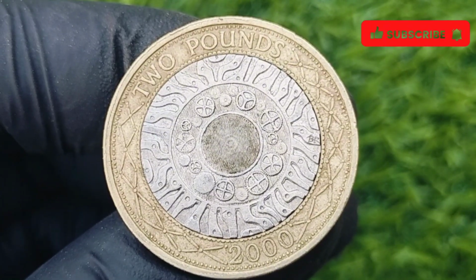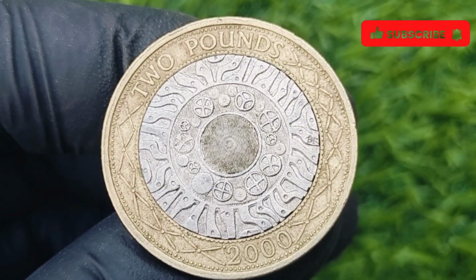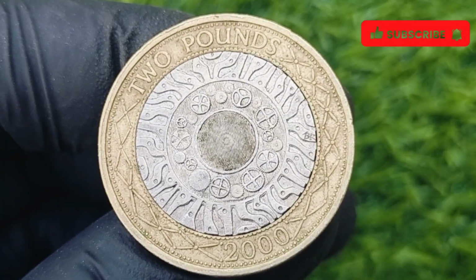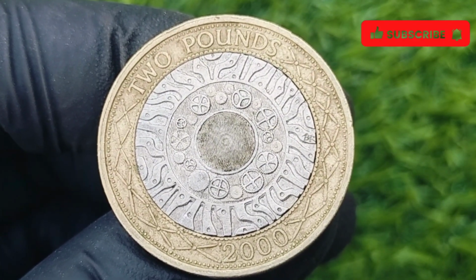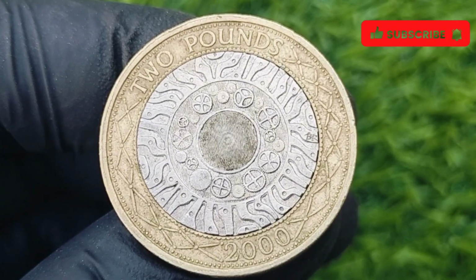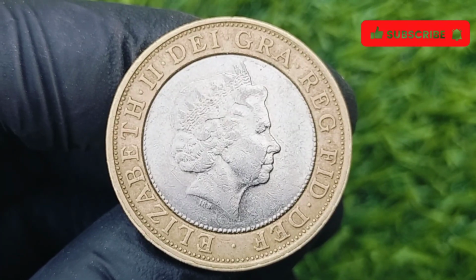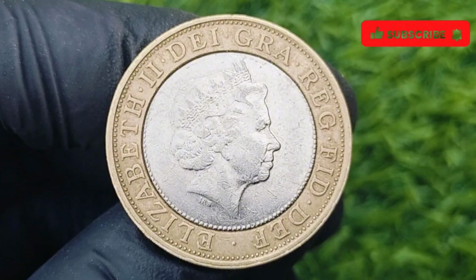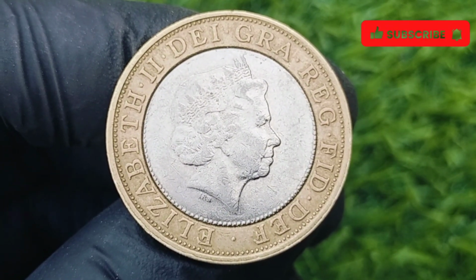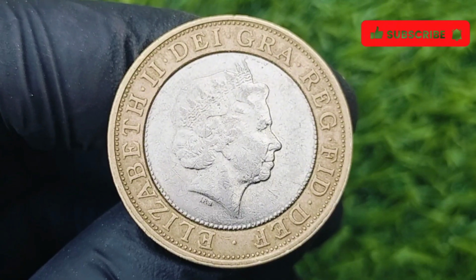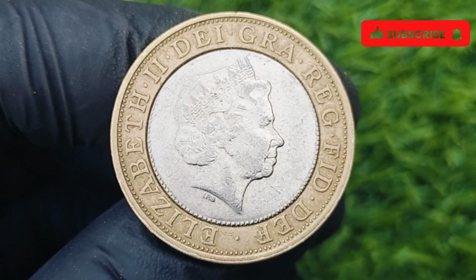3. Portrait of the monarch. The obverse shows Queen Elizabeth II in her fourth official portrait, introduced in 1998, by Ian Rank-Broadley. Such changes mark time in coinage and help date and classify coins. The inscription, DEI GRA REG FID DEF, connects the modern coin to centuries of tradition in monarchical coinage.